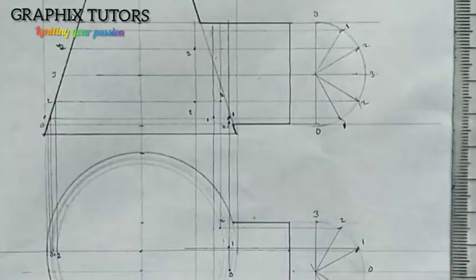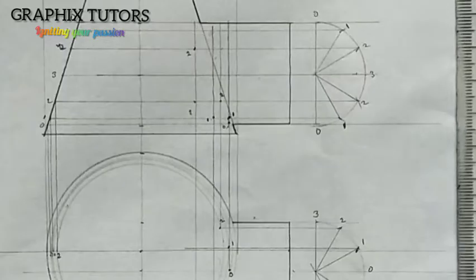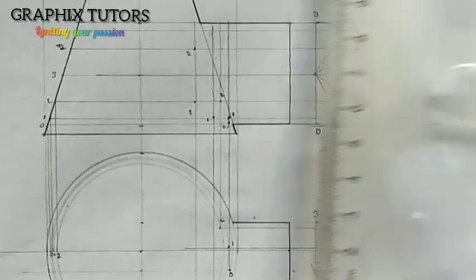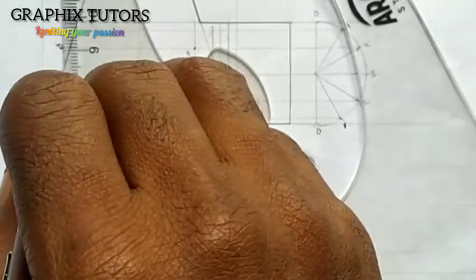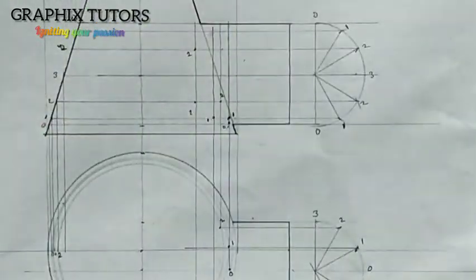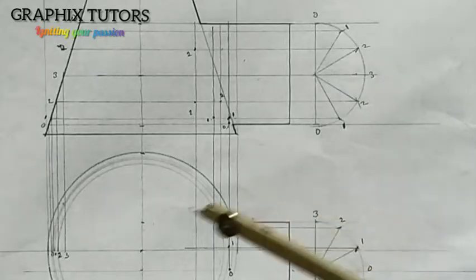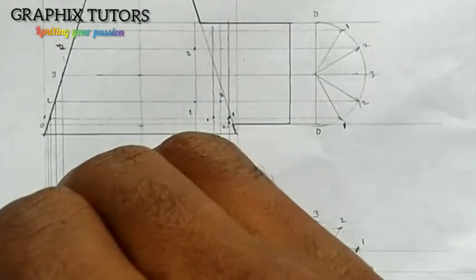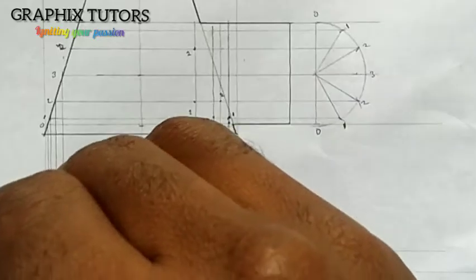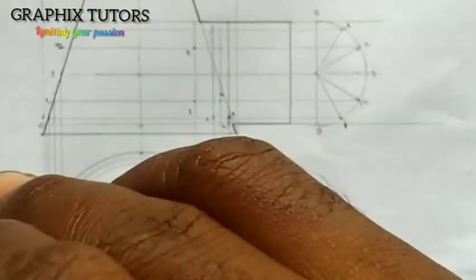Now we move forward. We go to 3. At this point here, I take it down. Stop here. That is point 3. So if I come here, I'll place it at the center, and I'm going to draw that this way.